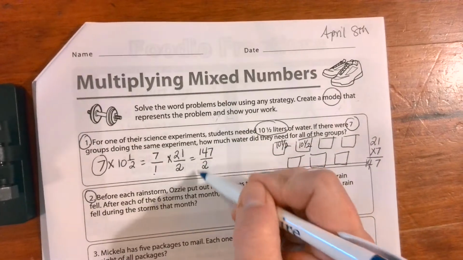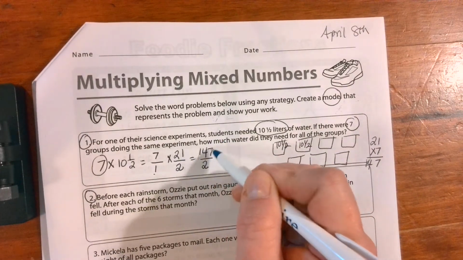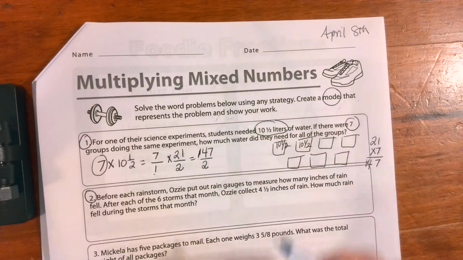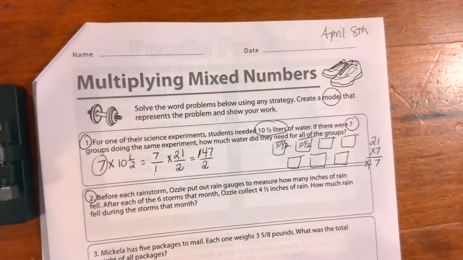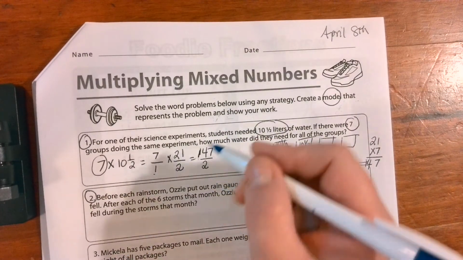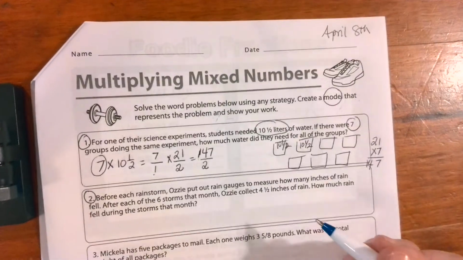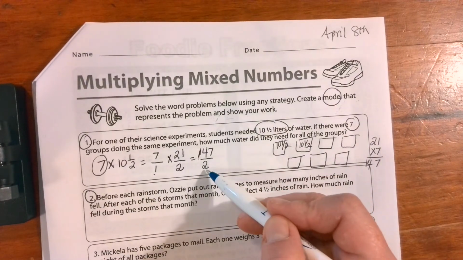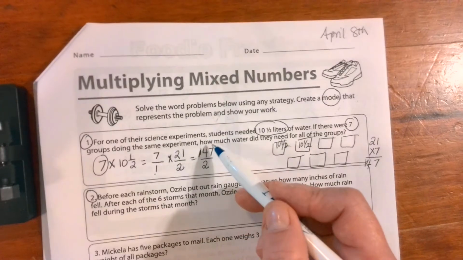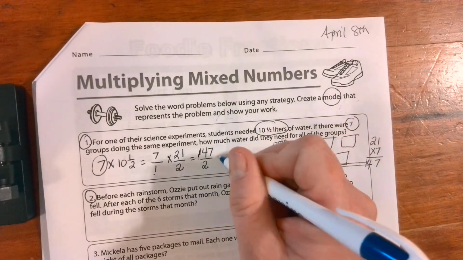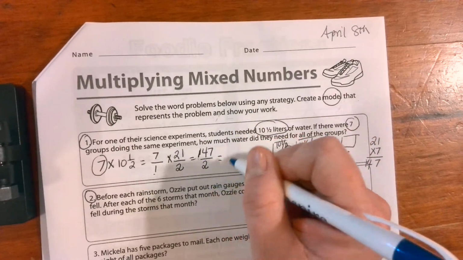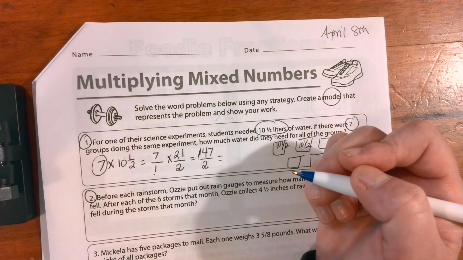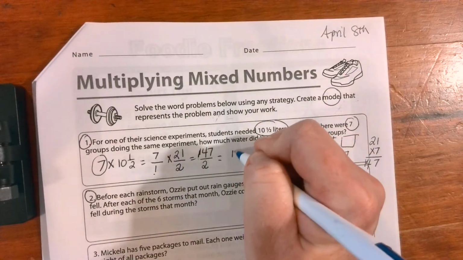Now, how do I turn this? What do we call this again? The numerator's bigger on top. What do we call that? Yeah, an improper fraction. Okay, so how do I turn this back in? I don't want to do groups of 2 over 2 because that would take me forever. 2 over 2 plus 2 over 2 plus 2 over 2. So what are we going to use? Remember, a fraction is just what type of a problem in disguise? Yeah, a division problem.